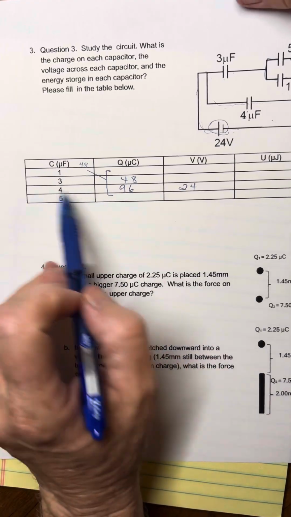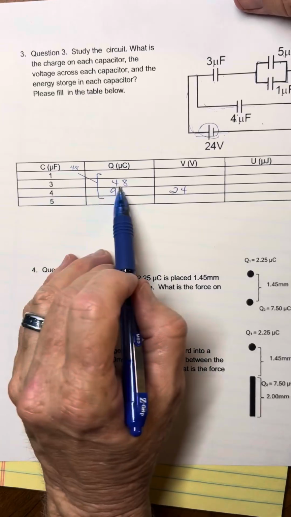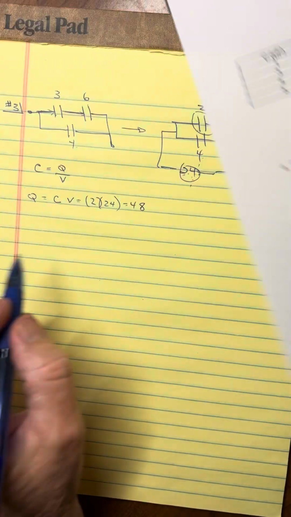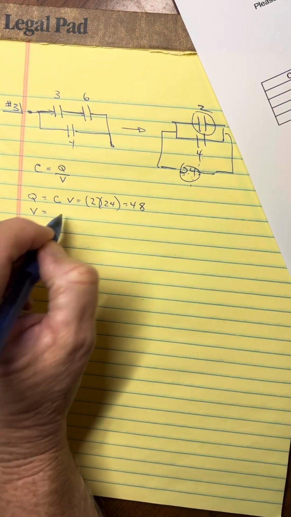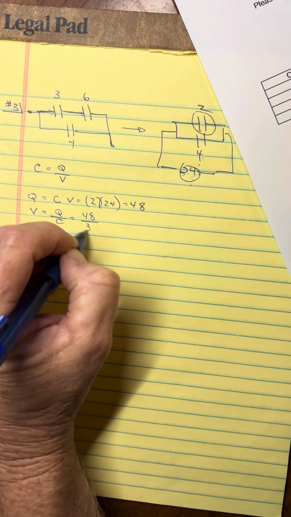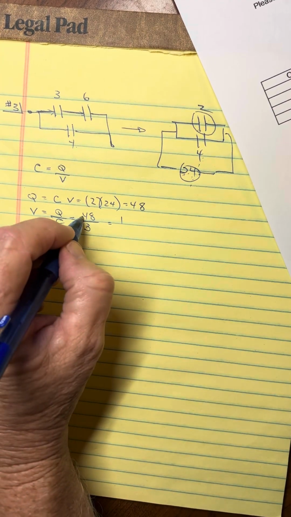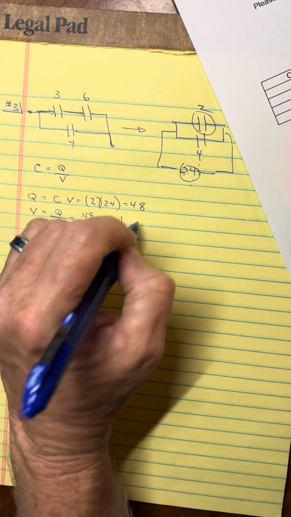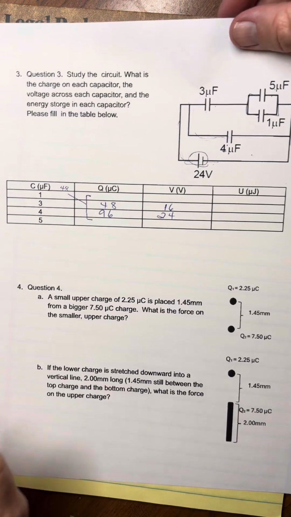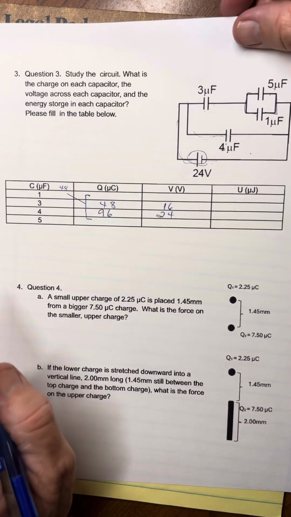But before I go any further to the 1 and the 5, let me just remember right here that then these 2 can give me that third one, right? Because then voltage would be charge over capacitance. So if I go 48 and divide it by 3, what is that? 16. So this would be 16 volts here on this 3.